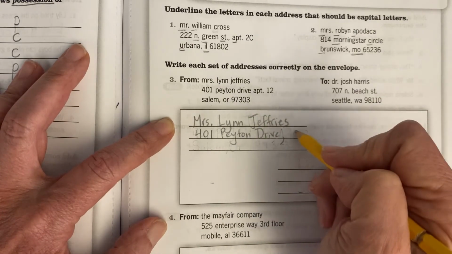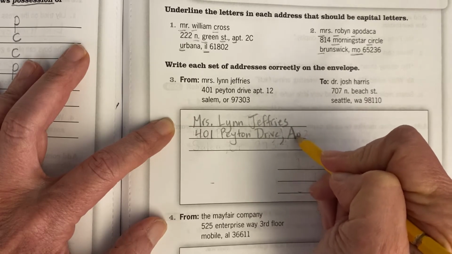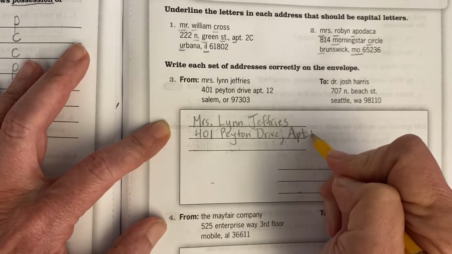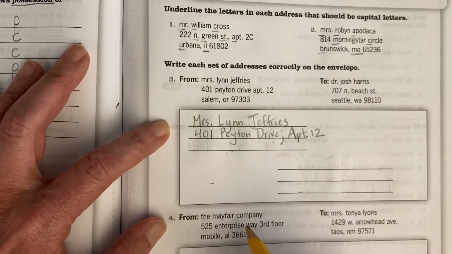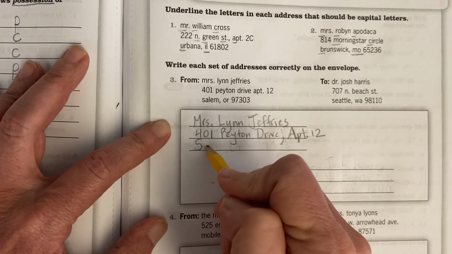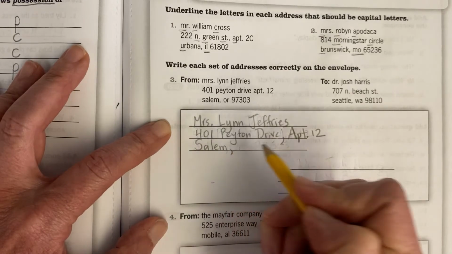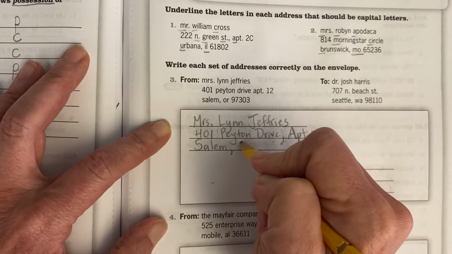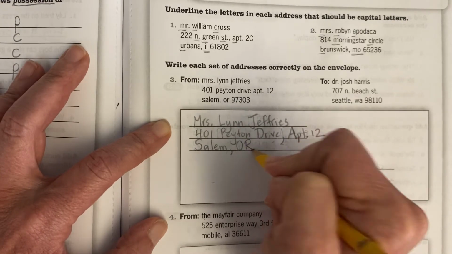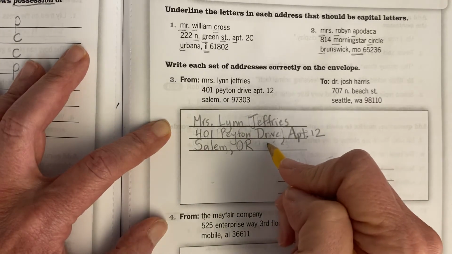So put a comma, and then the A in APT, that's going to be capitalized, APT 12, okay? And then the city is Salem, so it needs a capital S. And the state is Oregon, so that needs a capital O and a capital R for the abbreviation, the postal code for Oregon.